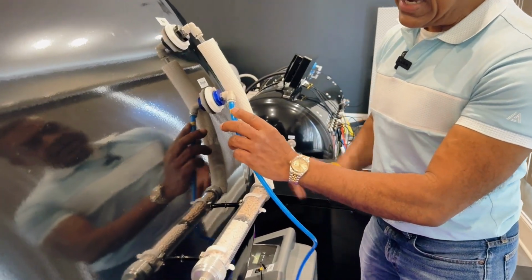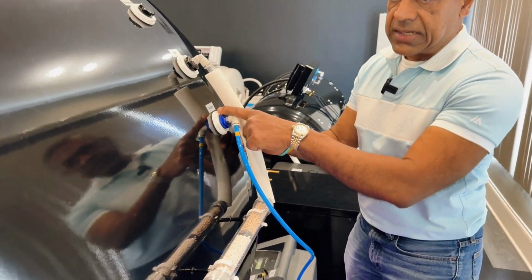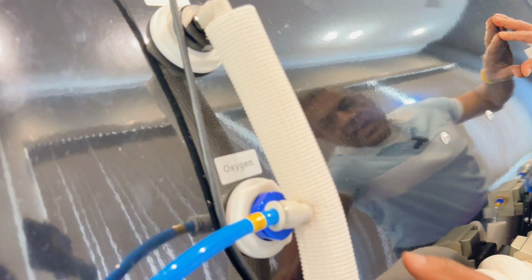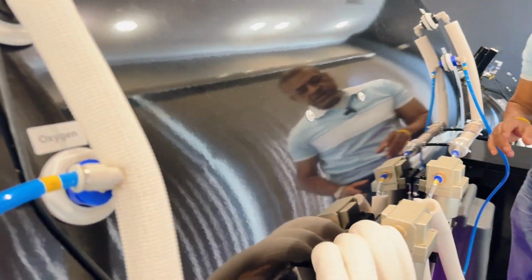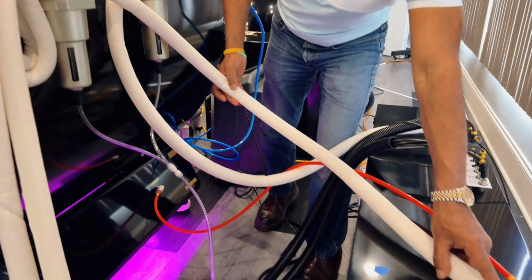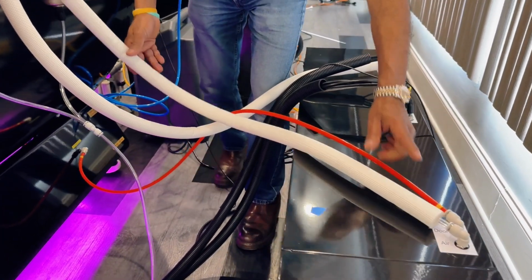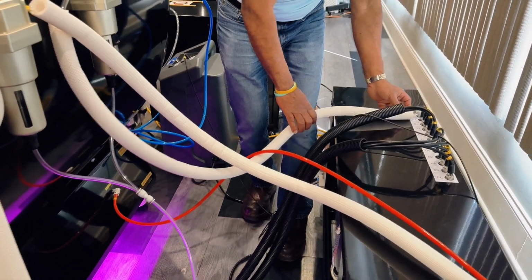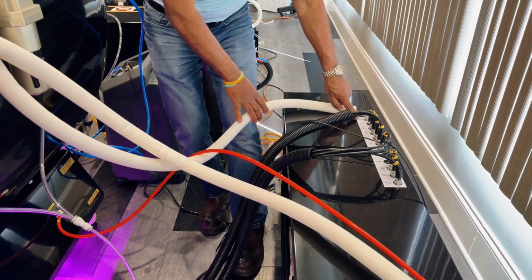That would be one here, and it is marked oxygen. And then you have the second oxygen port right here. And then you have the clear tubes that are the air compressor, marked air, and then you have the second clear tube, which is marked air here.